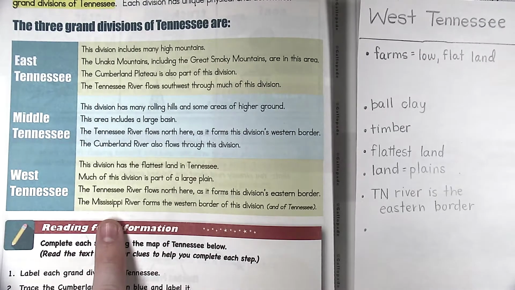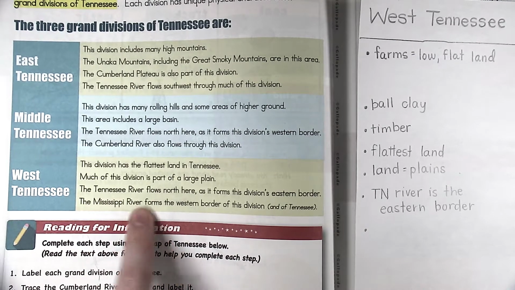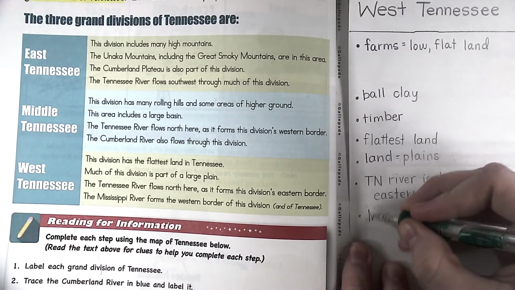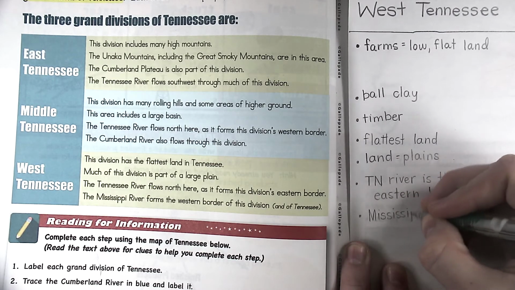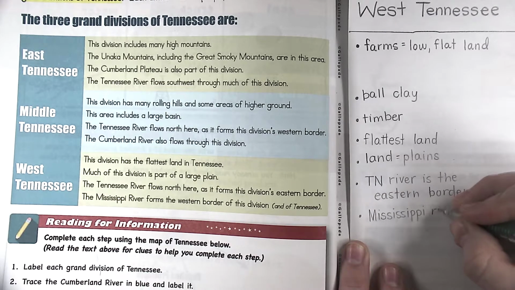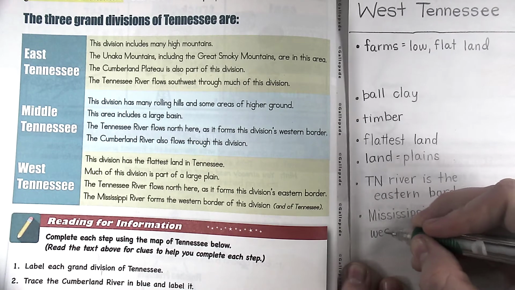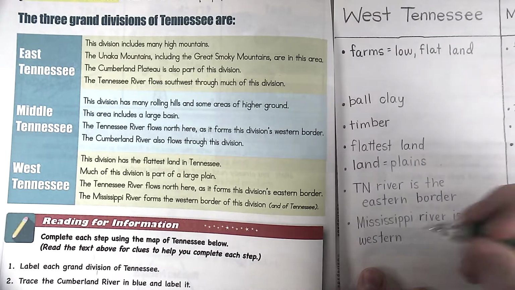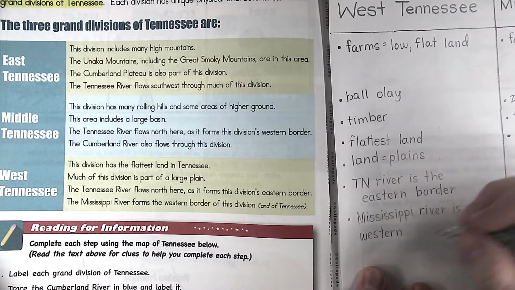And it has another river flowing not through it, but as a border. So the Mississippi River forms the western border. So this division of Tennessee, West Tennessee, is kind of just surrounded by rivers, and that's how we can divide it.